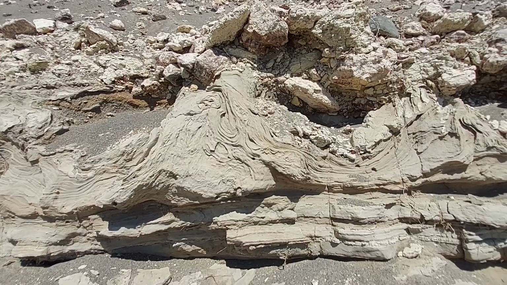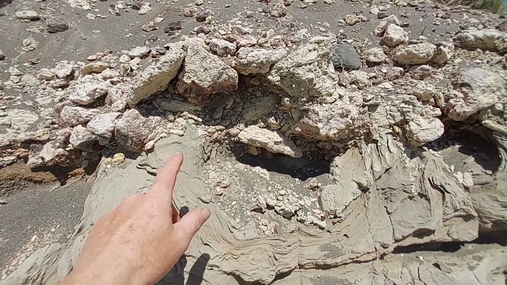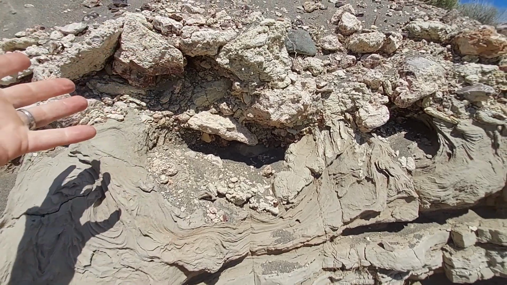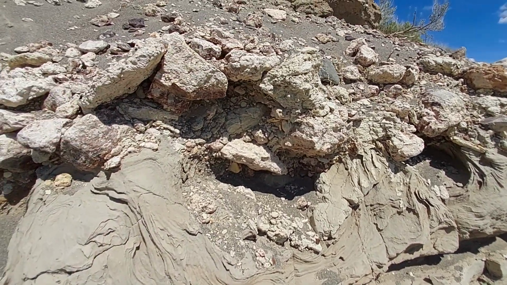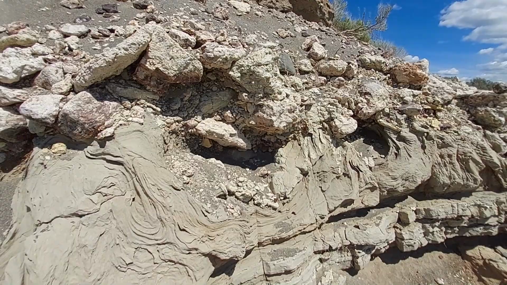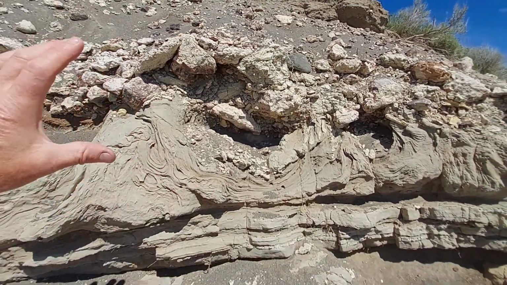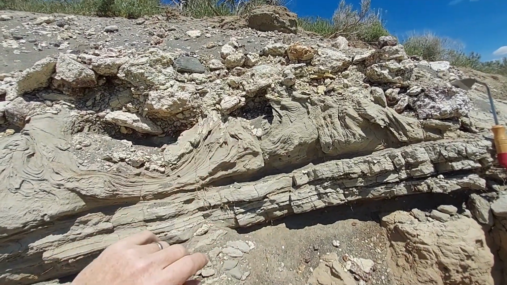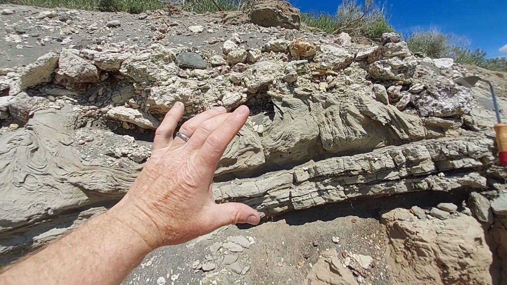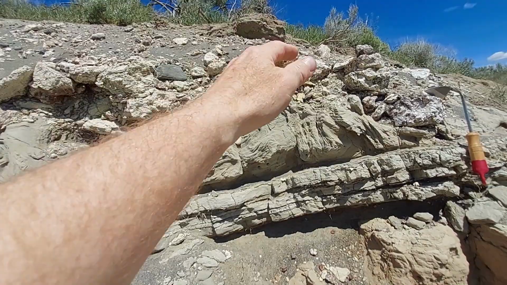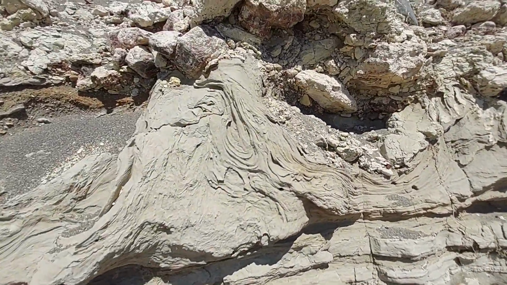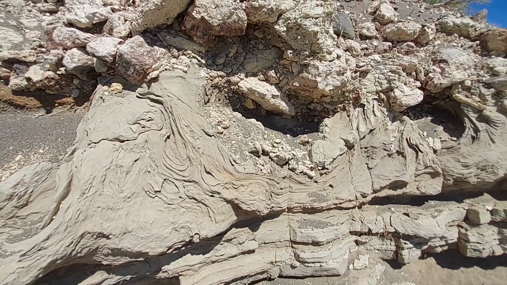So that deformation is caused by this gravel, the next flood, or some might argue the next pulse within the flood, coming along, depositing higher energy flow on this soupy sediment and dragging it, deforming it, loading it, and causing these load casts and flame structures.